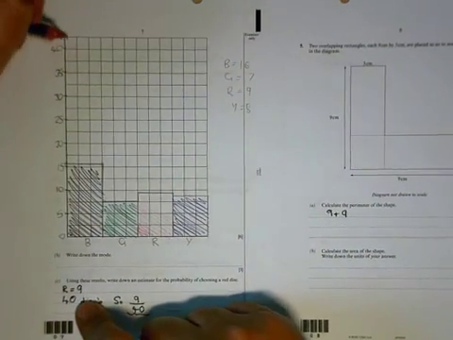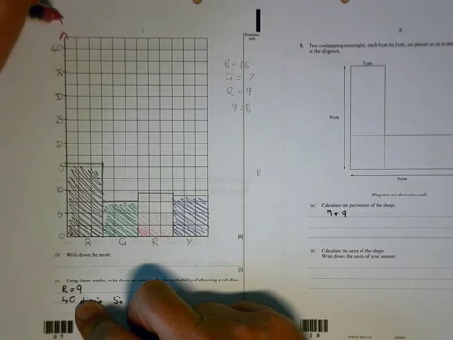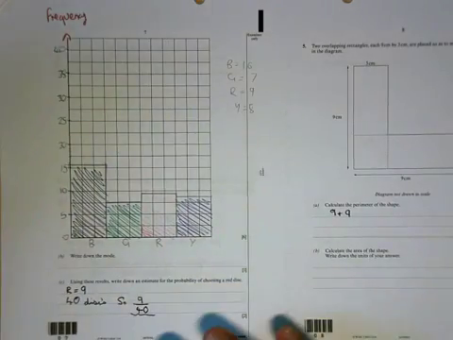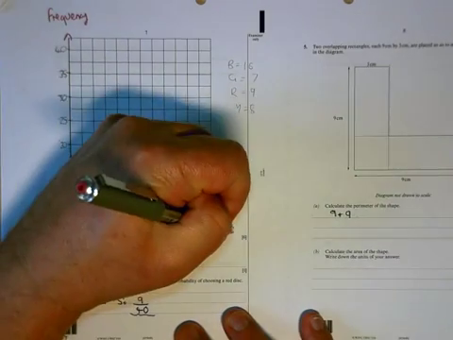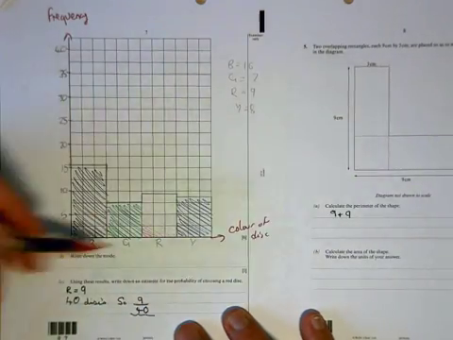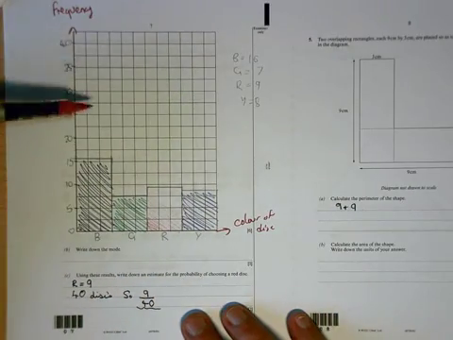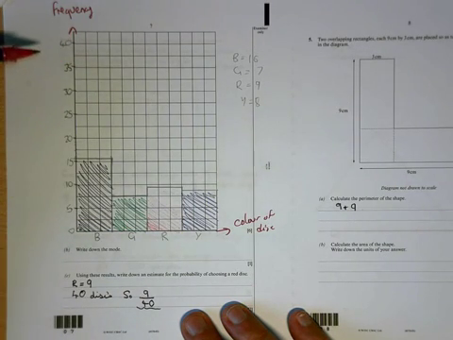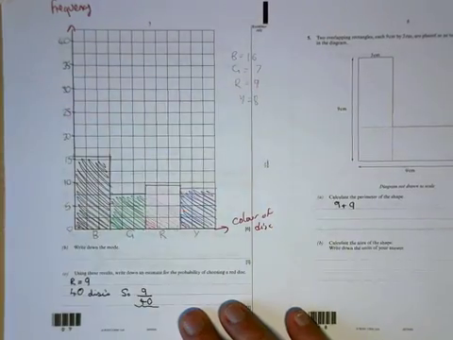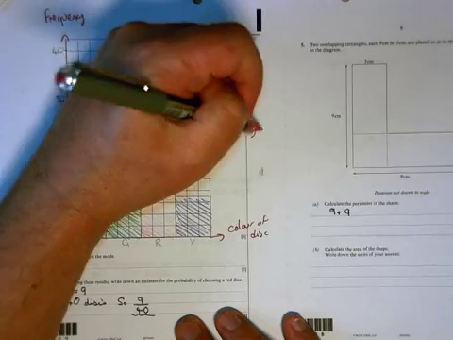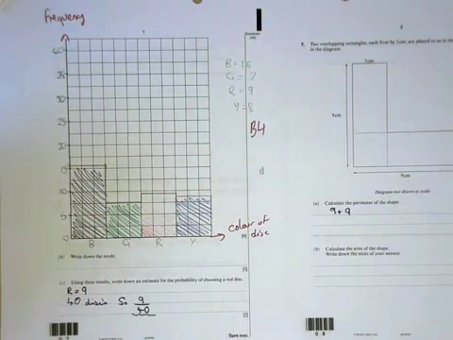And then also you need to label your axis. So this label is called frequency, how often these things come up. And this one you'd call color of disc or something like that. Okay, so you're going to lose 2 marks. 1 mark because you haven't picked a sensible scale, and 1 mark because you haven't labeled your axes. So you're going to get 4 out of the 6 for that.